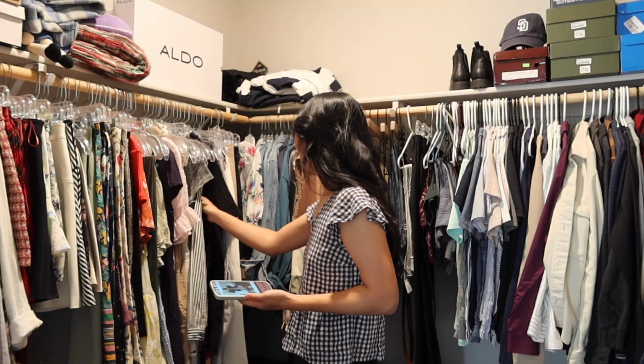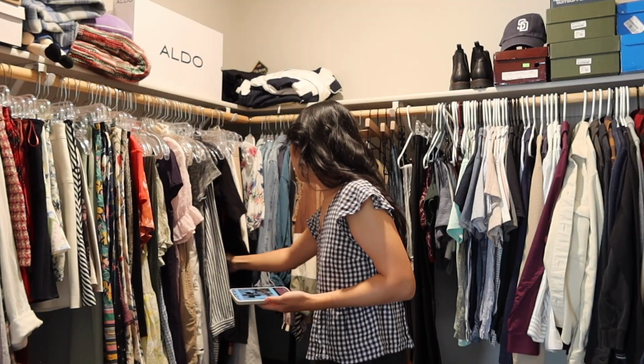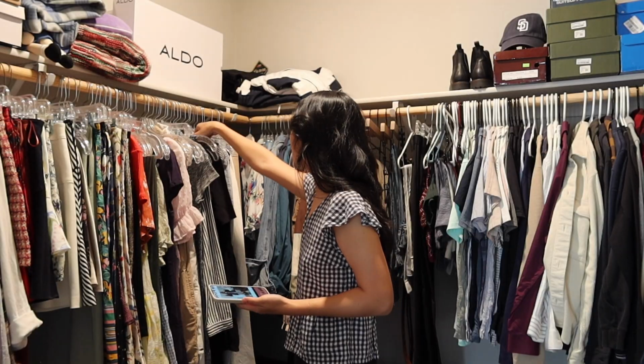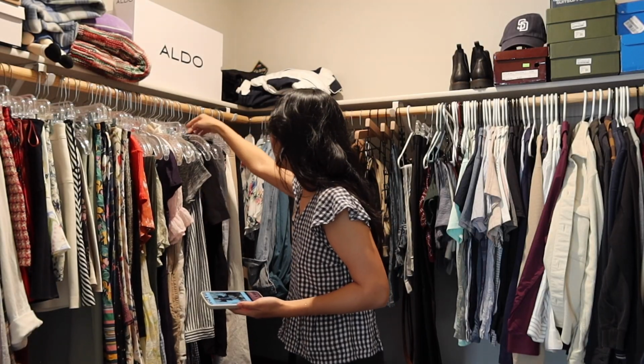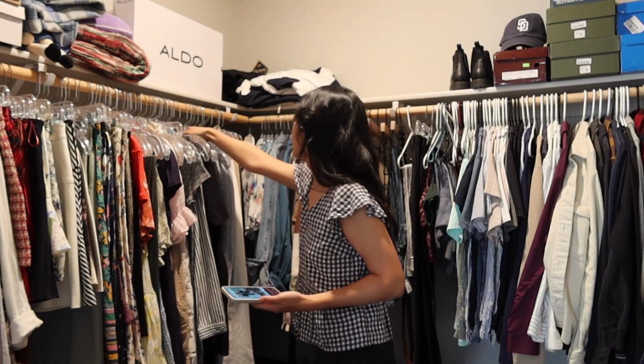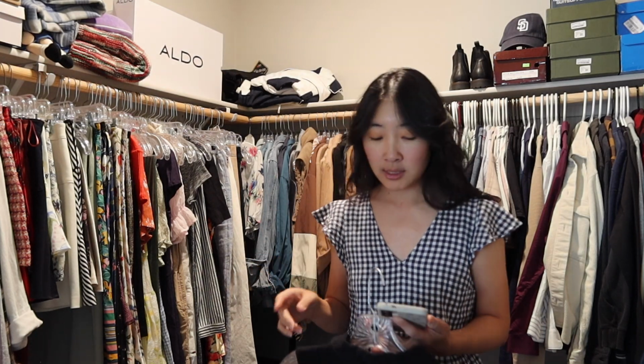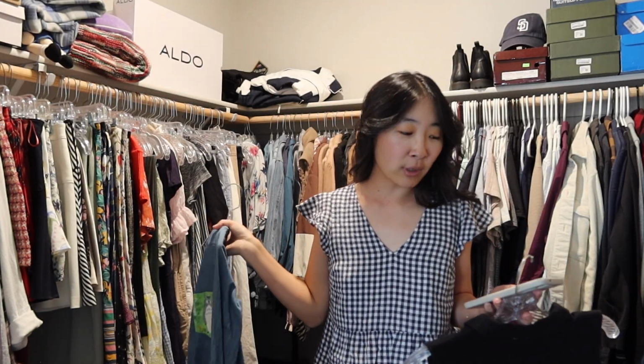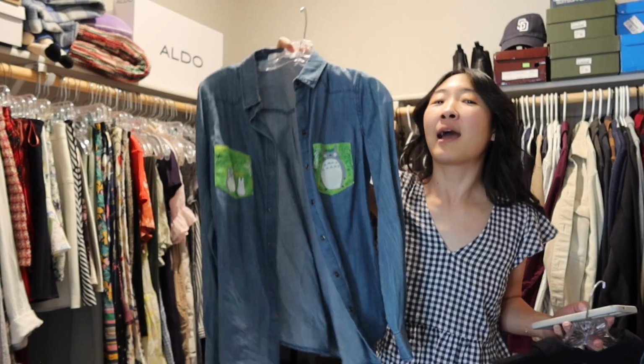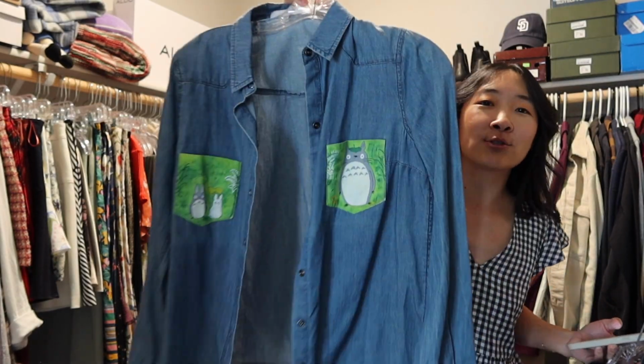I think, so I have a long gingham black and white dress, but I want to stick with the mini dress vibes. So I'm going to pull out this trapeze style dress that's black. I have just a plain high neck white t-shirt. We might just have to go with a chambray shirt, and I only have this one that I painted Totoro themed.